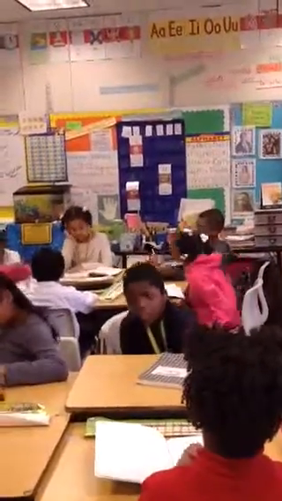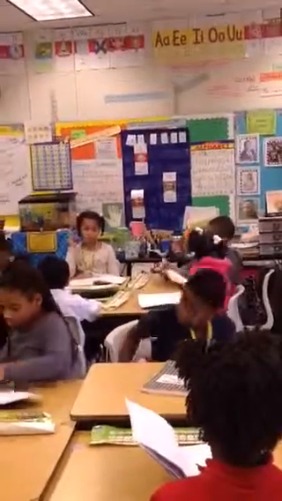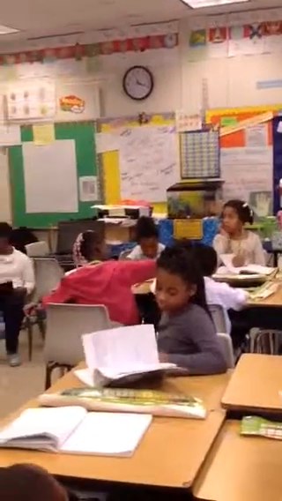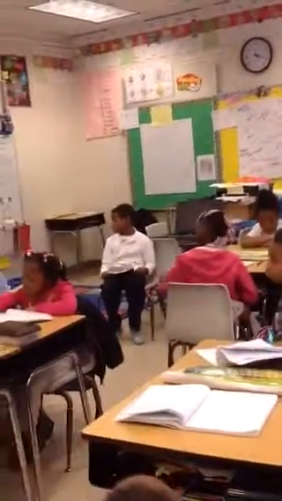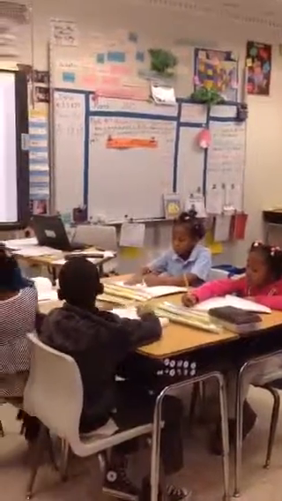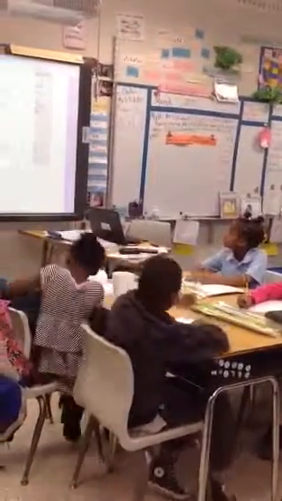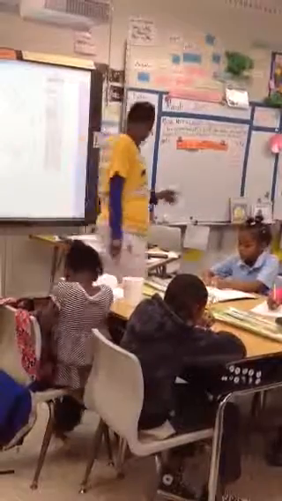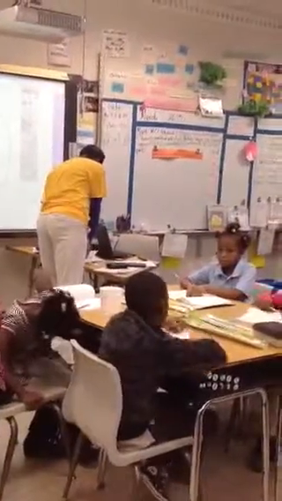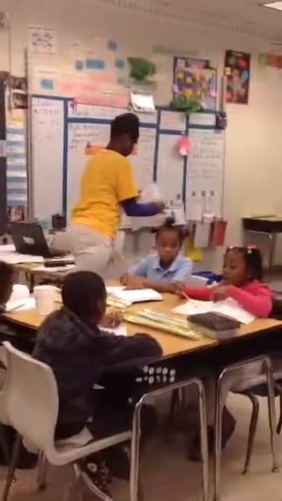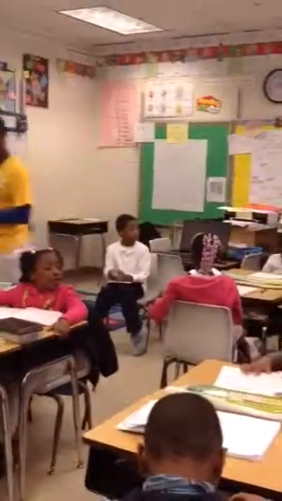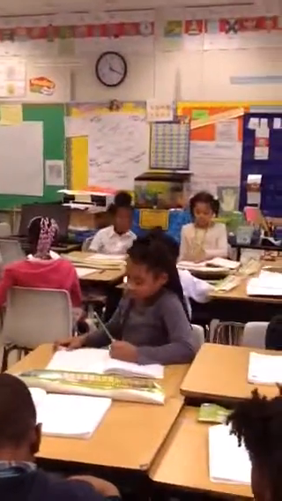Now, today is the 6th, February 6th. So we're working on the third shape, which is the pentagon. Now, let's look at this pentagon. Yes, that page right there. Okay.